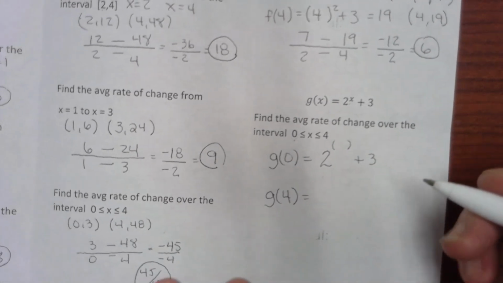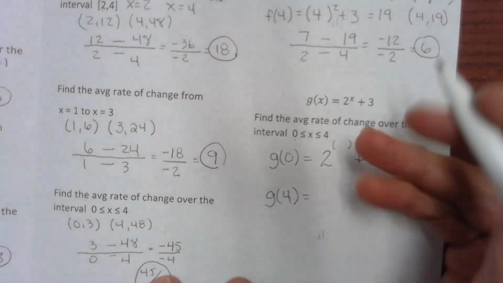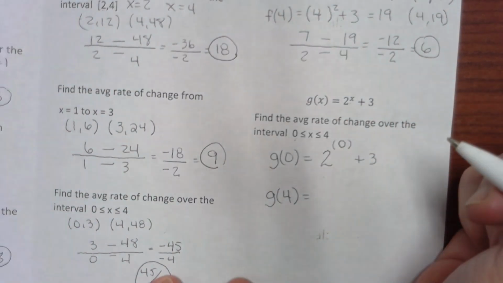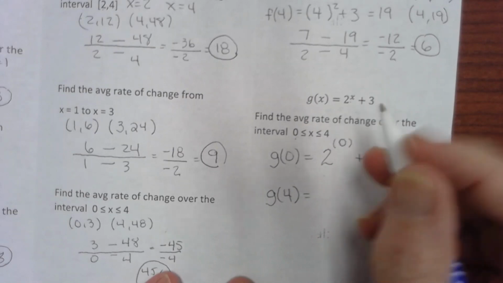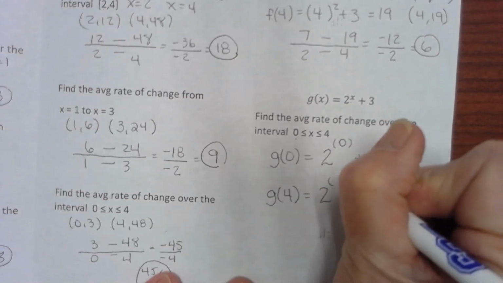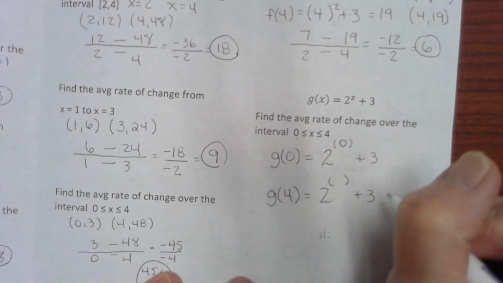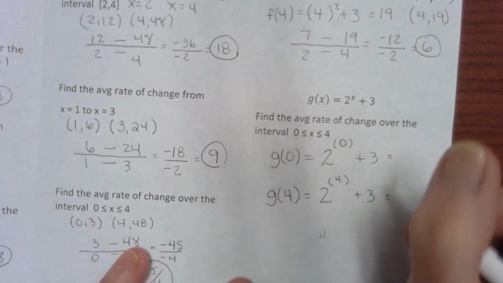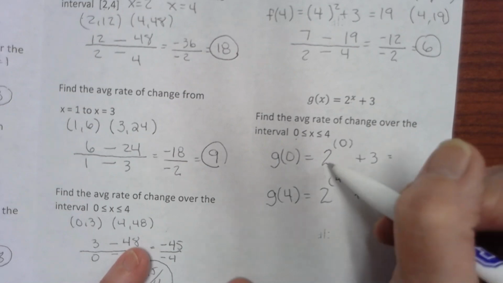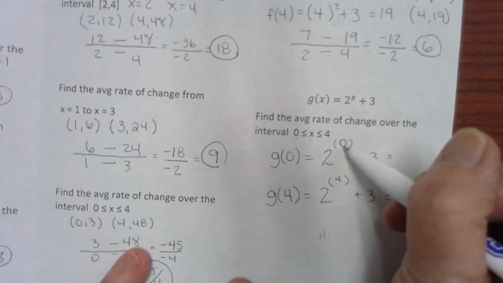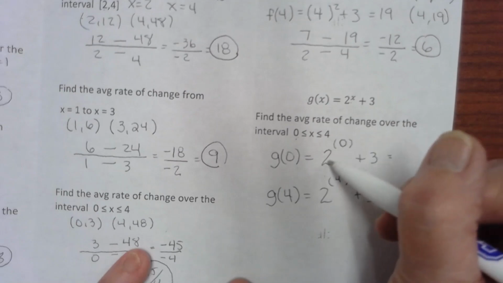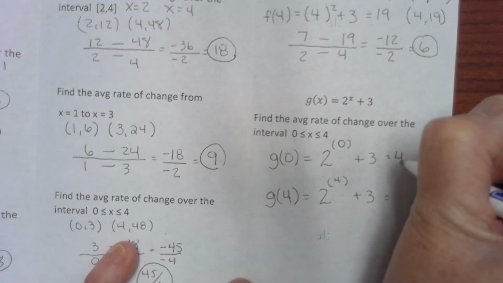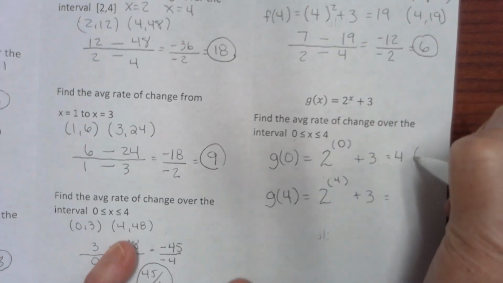Sorry, I had to pause again. So where was I? We're going to plug a 0 in, and be very careful. The 0 is the power. Let's get this one set up: 2 raised to the blank plus 3. Again, you can actually do this without a calculator. Anything raised to the 0 power is a 1. You may not remember that from laws of exponents, but that's a 1 plus 3 is a 4. So we have an ordered pair, 0, 4.